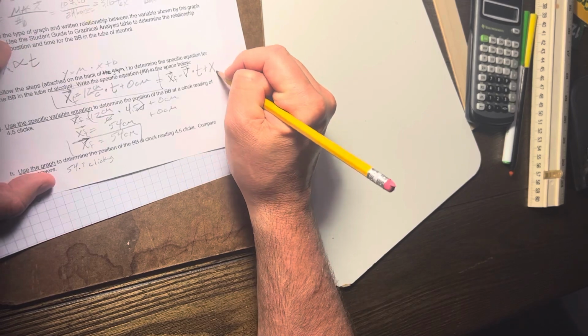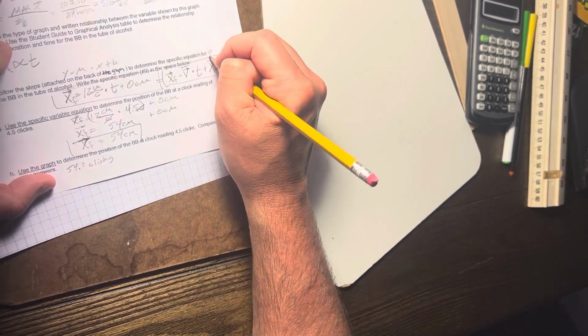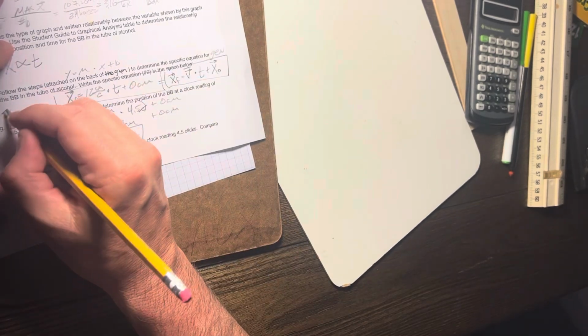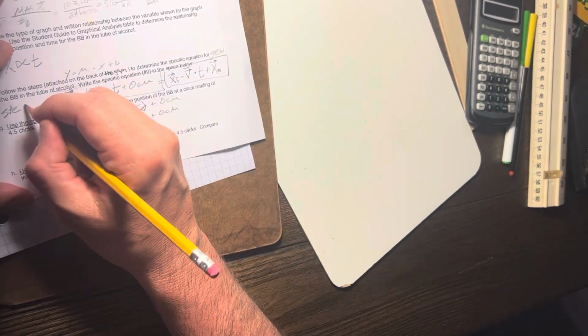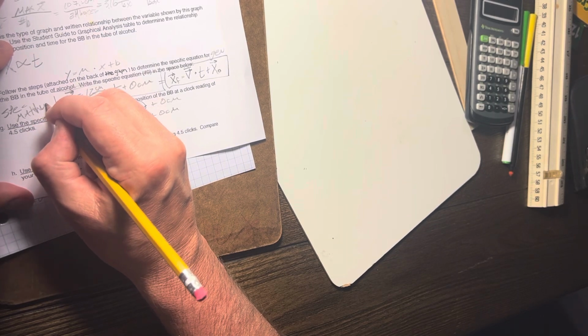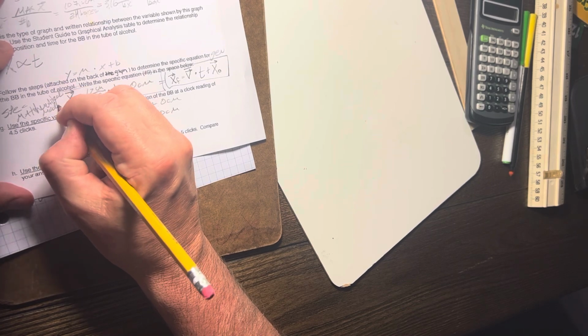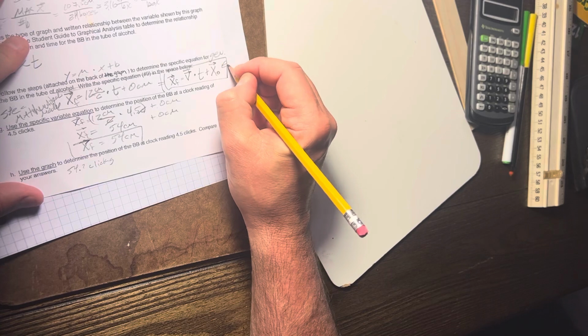So that would be the physical significance of the y-intercept. So this would be a general equation, where this is a specific mathematical model.